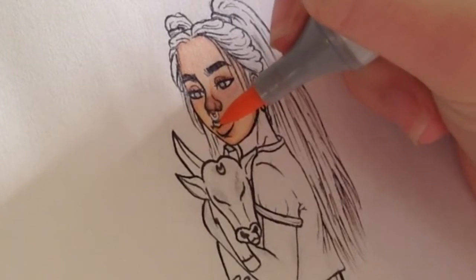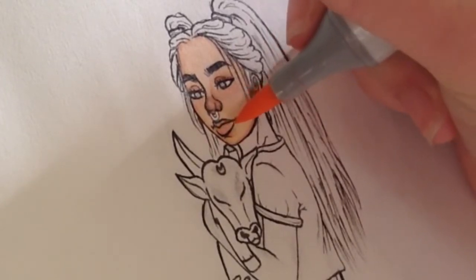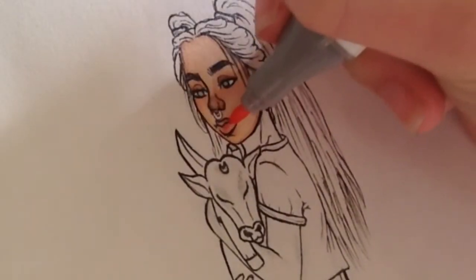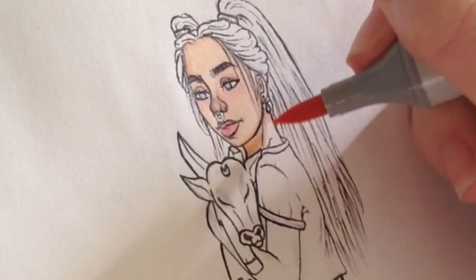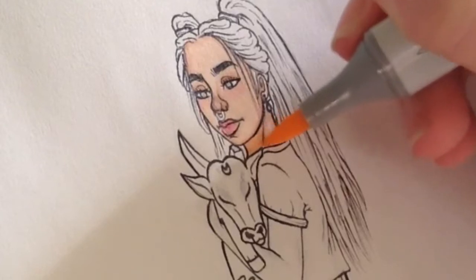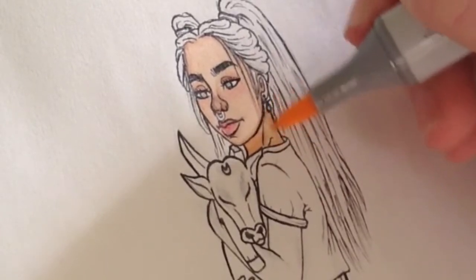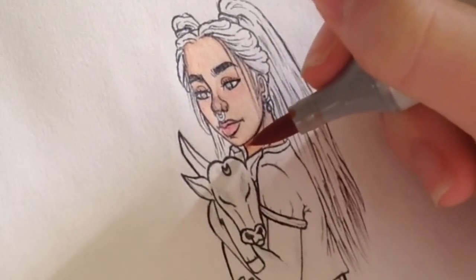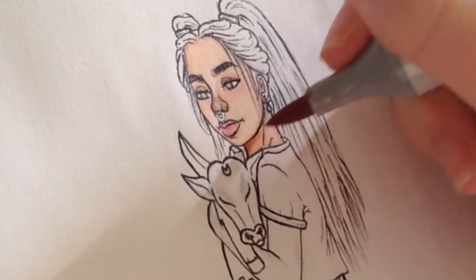For the lips, I use R20 in my Copic set, and then in my Ohuhu set, I go in with 6, I believe, and I just darken that up. For the neck, I use the same 3 colors I used on the face, minus the blush, and I'm just using the same method I used on the face, which you can see here.